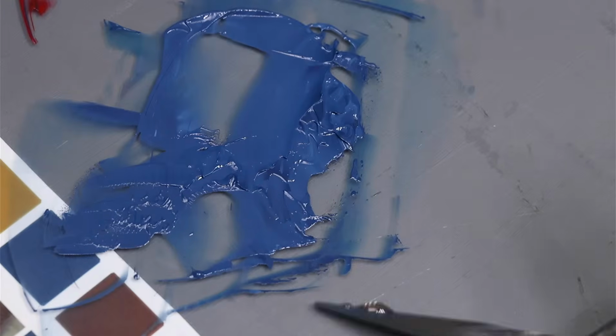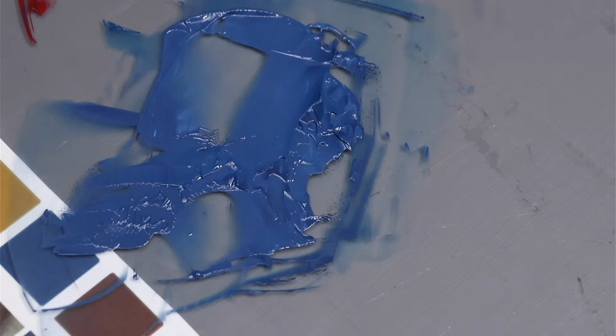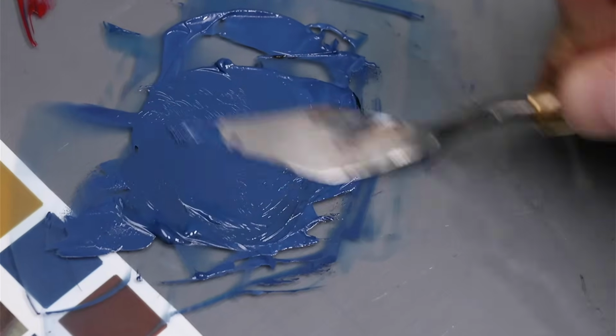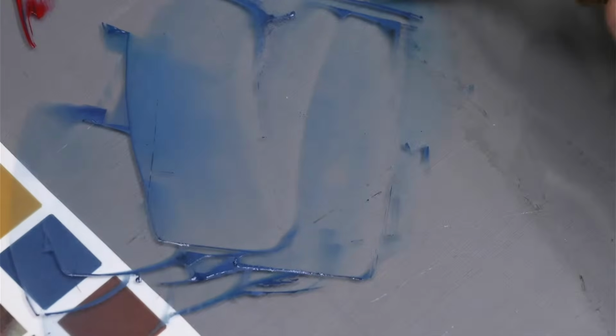So there you go. Prussian blue, it was still too green. It was a little too green. So the little touch of red helped.